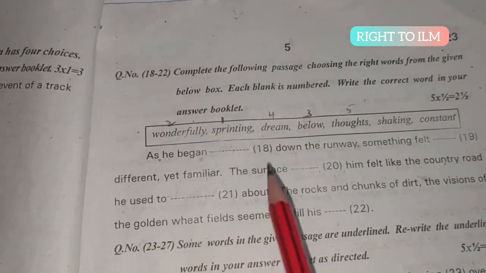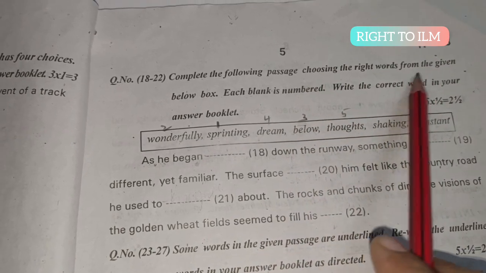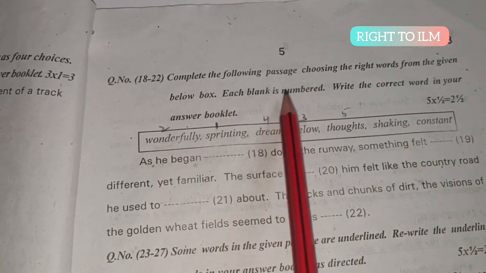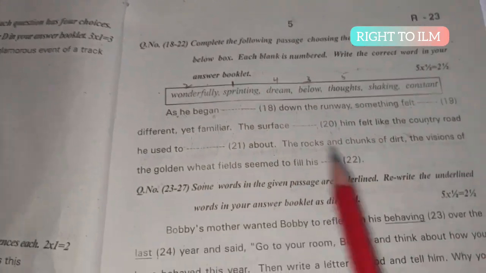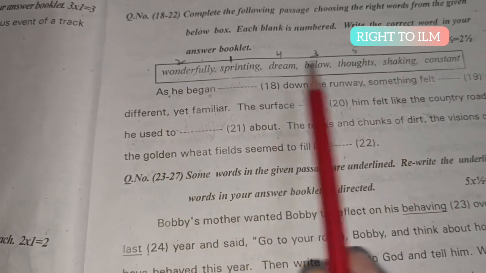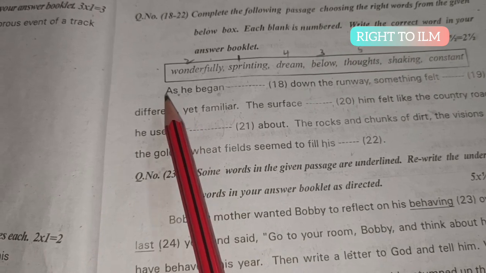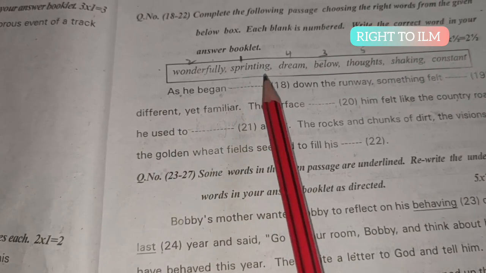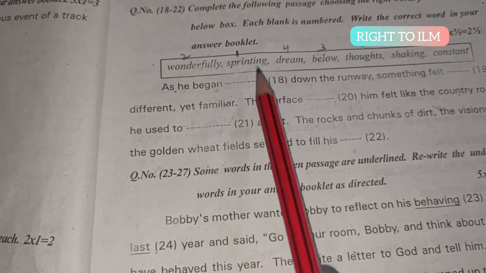Here, complete the following passage choosing the right words from the box given below. Each blank is numbered. Write the correct word in your answer booklet. Here, in this box, some words are given. You need to fill these blanks, and write which suitable word will come in the blank. You have to fill with that word.